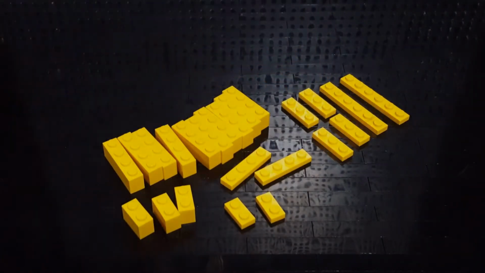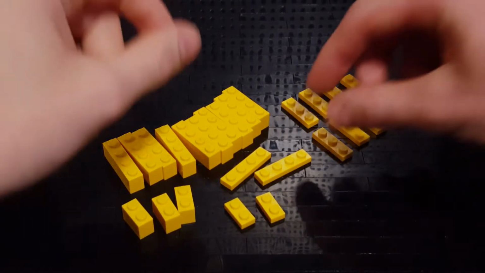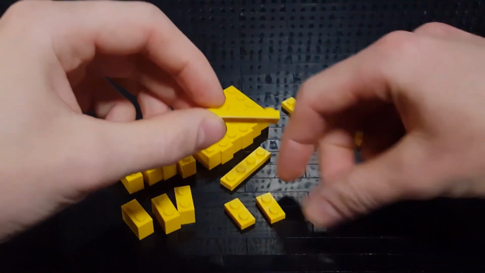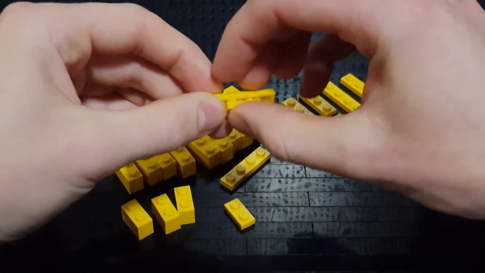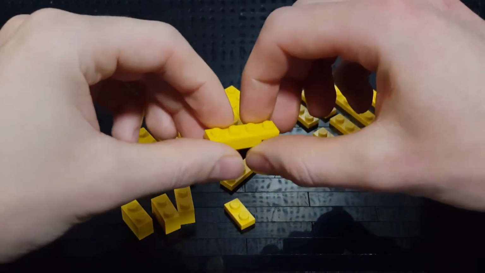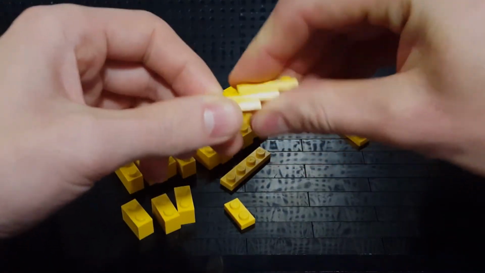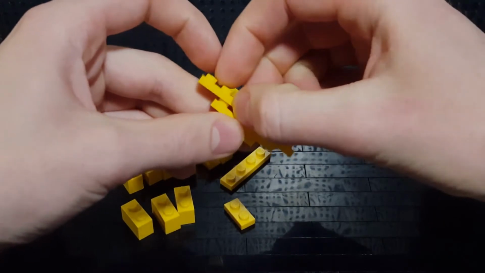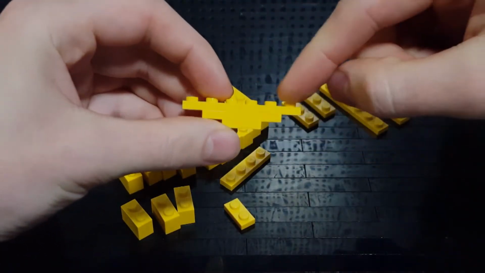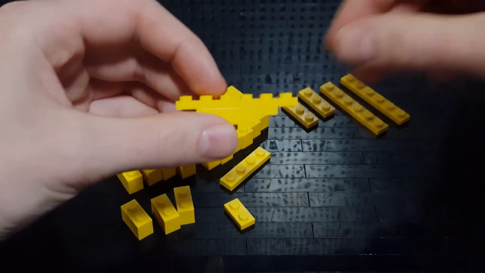I'm using the 1x3s right here as a substitute for 1x6s as an example to show you how to substitute pieces. Most of these pieces can be substituted if you don't have the exact number that I have laid out here, and I'll show you the substitutes as we go, okay? So what we're going to do first is find a 1x4 plate, and then you need to attach a 1x2 plate underneath, right in the middle on the bottom of that 1x4. After that, I'm going to put 2 of these 1x3s on top, right next to each other. This is a substitute for a 1x6, so feel free to use a 1x6 if you want to.